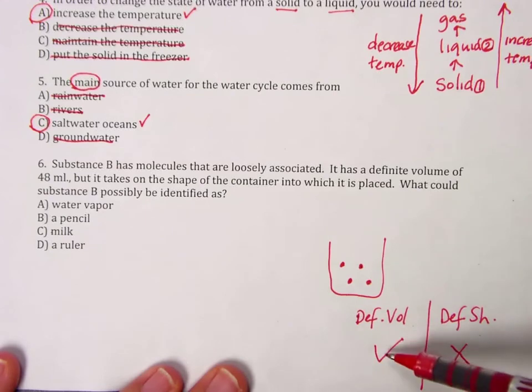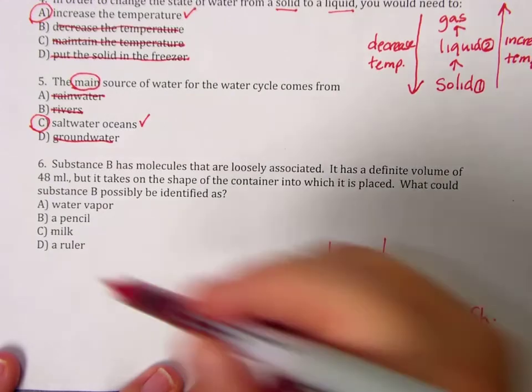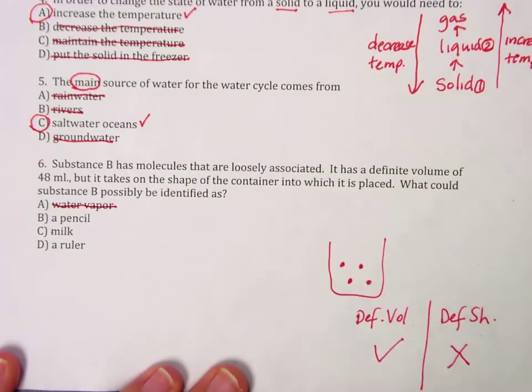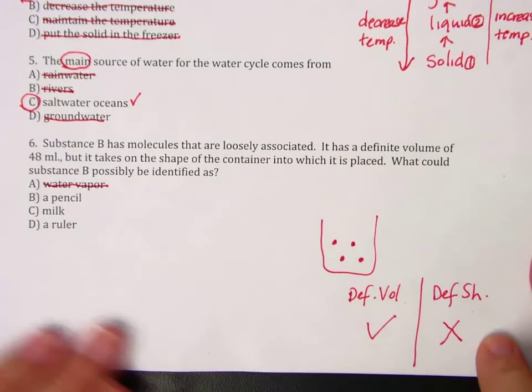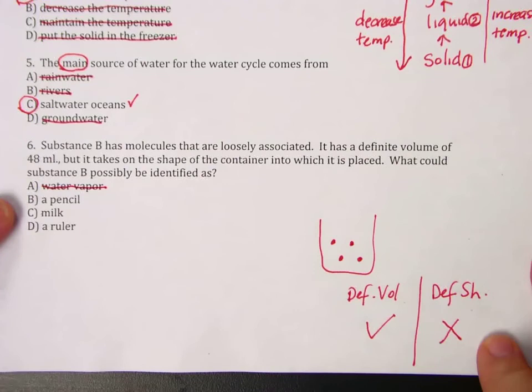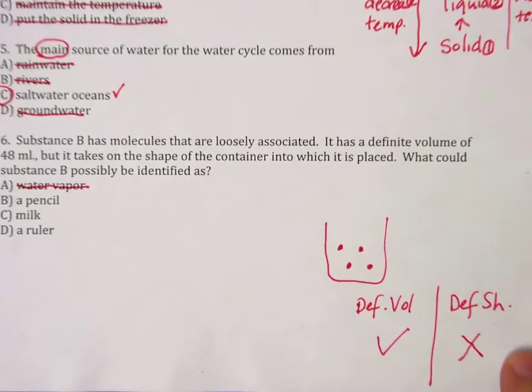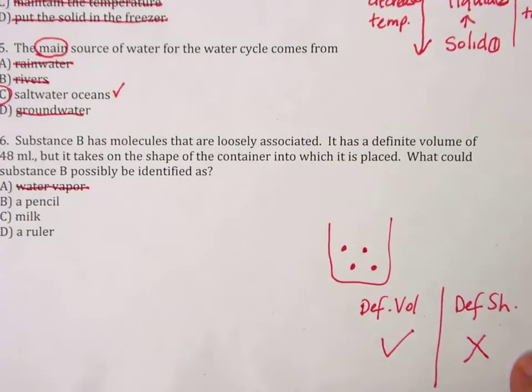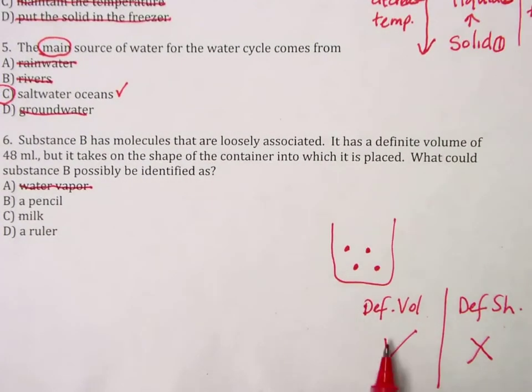And we also know that vapor is a gas, and gases do not have defined volumes. Okay? The next choice is it a pencil? And we know it's not a pencil because a pencil is a solid, and a solid has a defined shape.